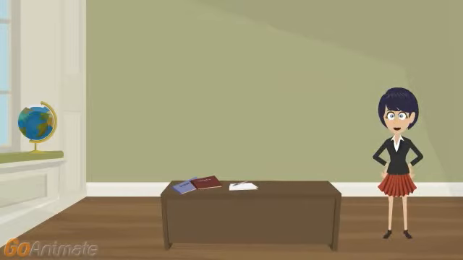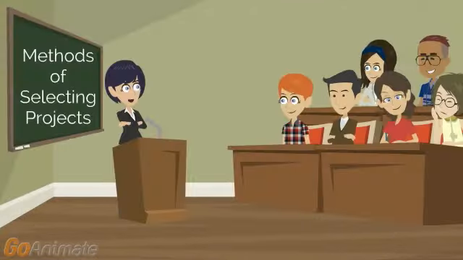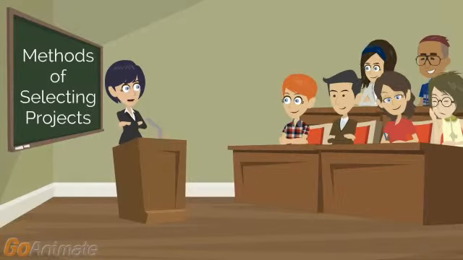My students, please pay attention to the next topic. I am going to discuss the methods for selecting projects. This topic is very important. The people in charge of selecting projects need to ensure overall organizational priorities are understood, agreed upon and communicated. Once this common understanding is in place, it is much easier to prioritize potential projects.